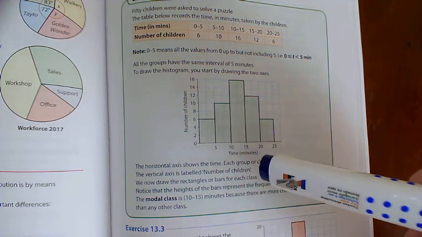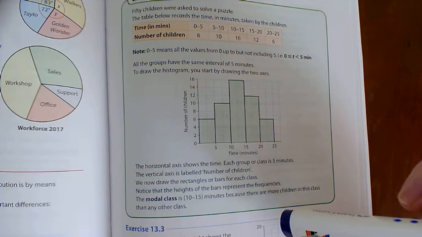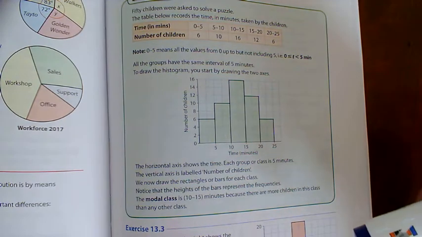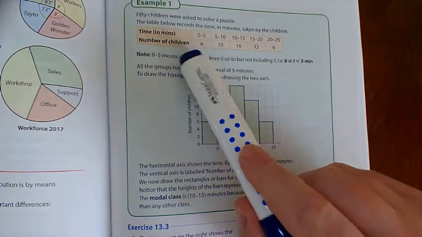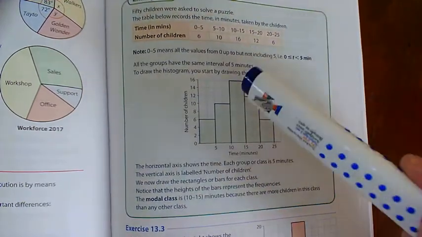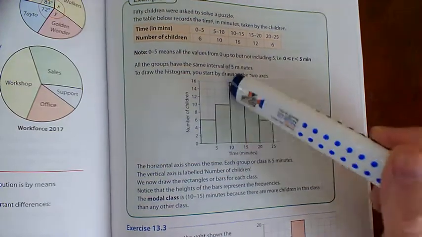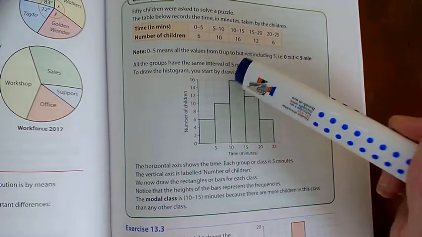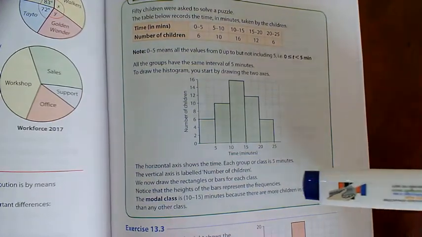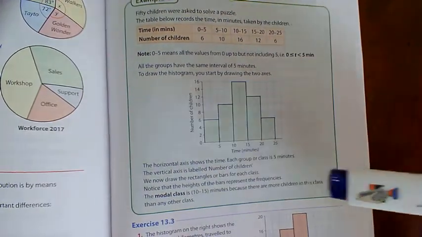If they ask you the modal class, okay, this is going back to our averages, modal. It's the one that appears the most. Some people might be saying, oh, 6, because 6 appears the most. No, it's the number of children. It's the time period that appears the most, and that's 10 to 15. Okay, 10 to 15 occurs the most because it occurs 16 times. And you can see that there.